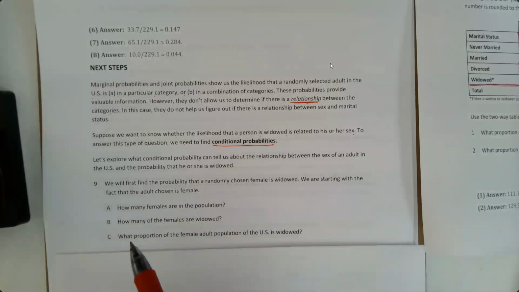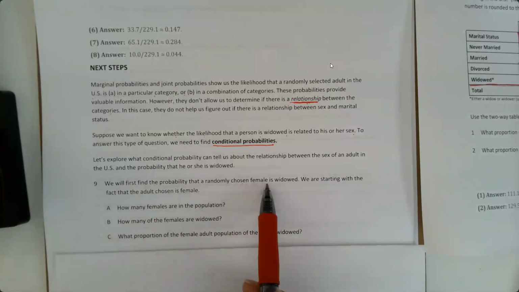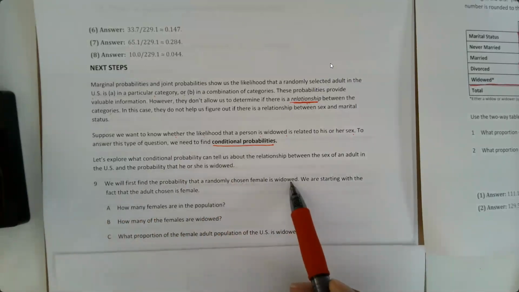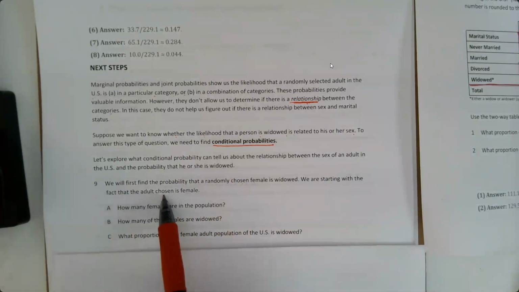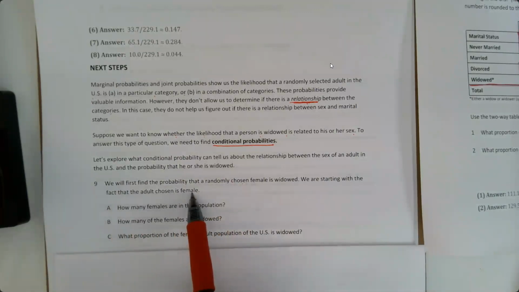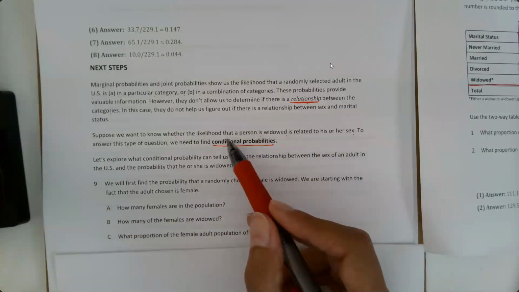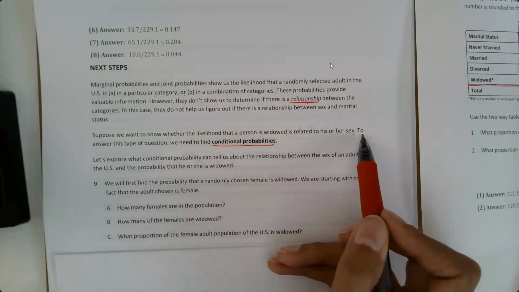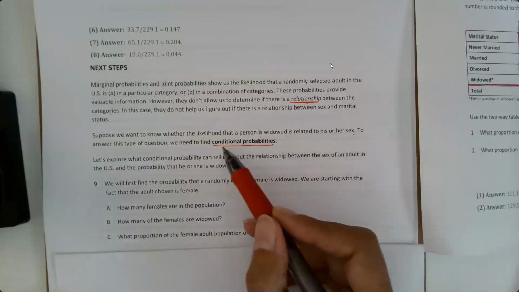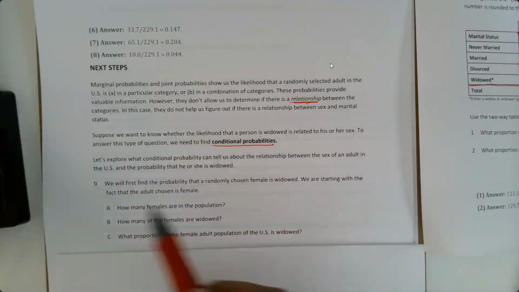First, we find the probability that a randomly chosen adult is widowed, starting with the fact that the adult chosen is female. So this is the question that you want to answer: a person being widowed is related to his or her sex. We're using conditional probability, and these are the steps that you're going to take.